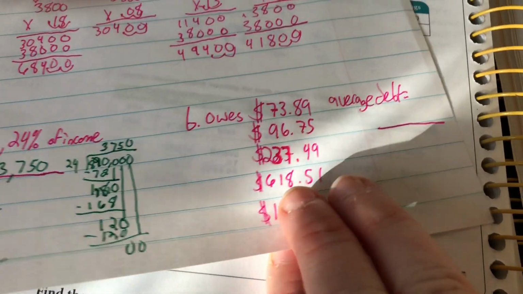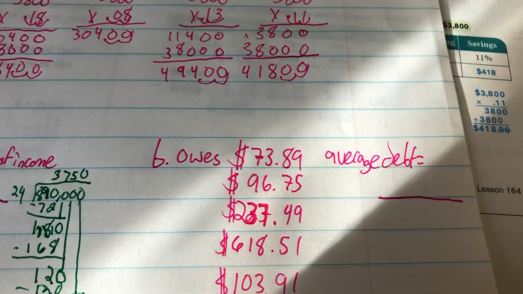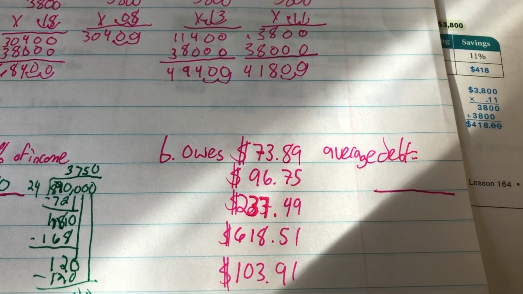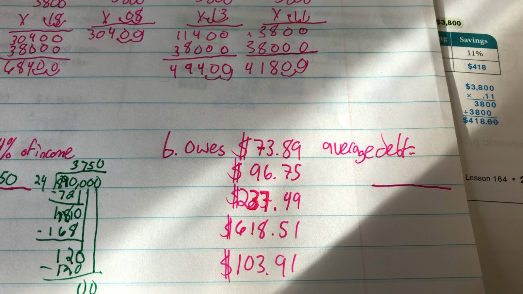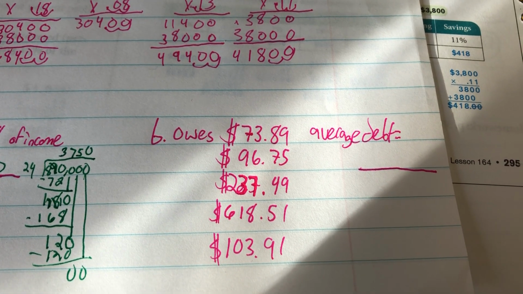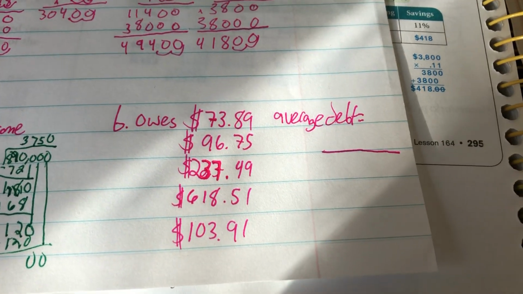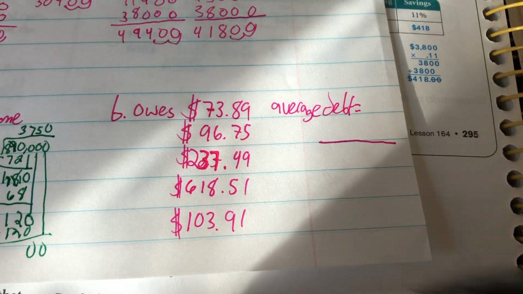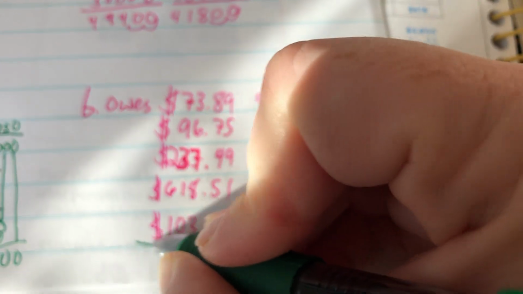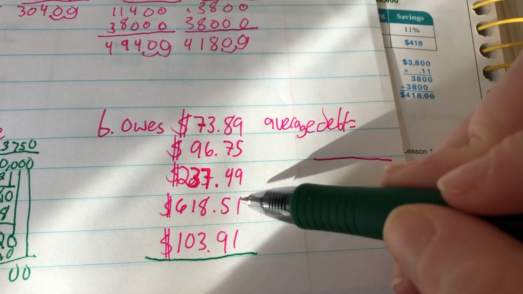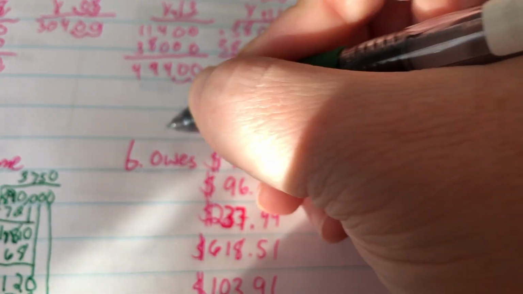Okay, on B, the person owes several different credit card amounts, and it wants us to find their average debt. So to do that, we would add up all the credit card amounts and then divide by the number of cards. So 1, 2, 3, 4, 5. So we're going to add this up, and then I'm going to put this over here to remind myself, divide by 5.